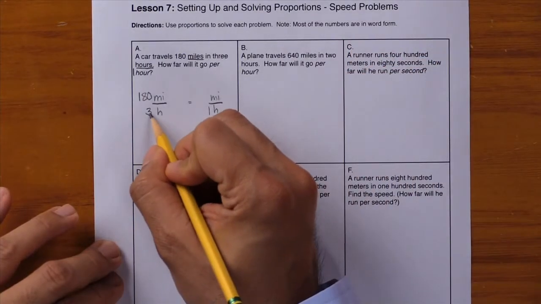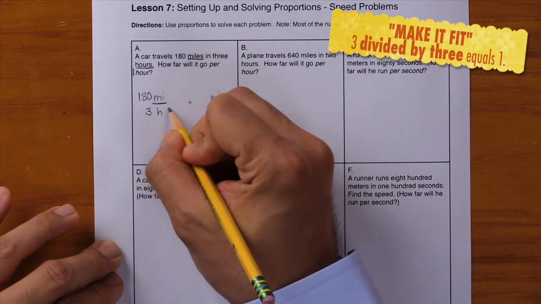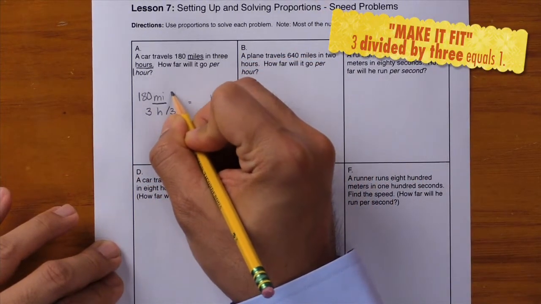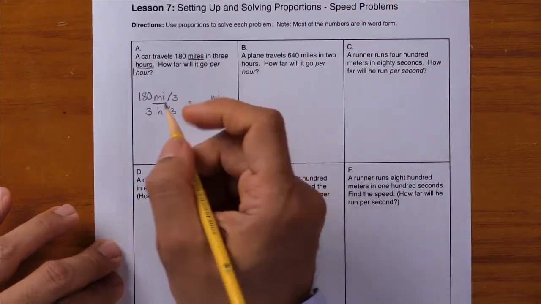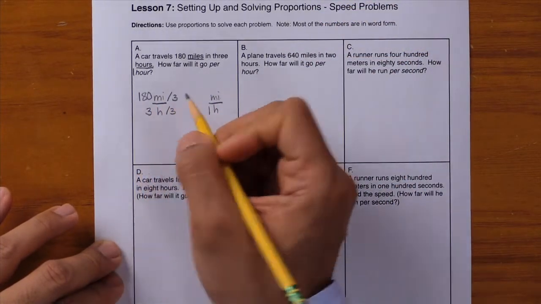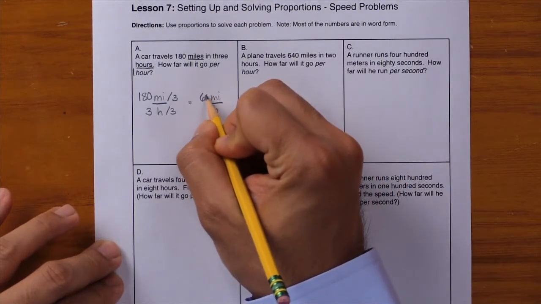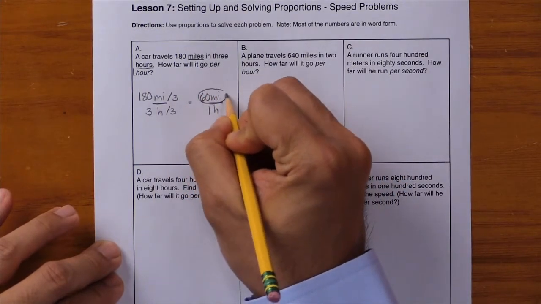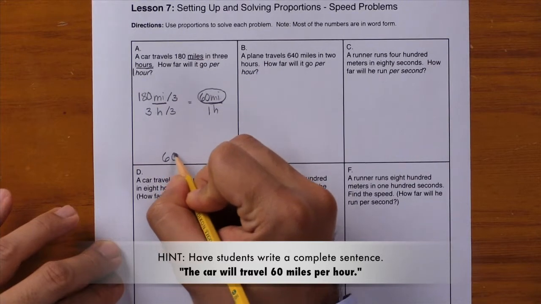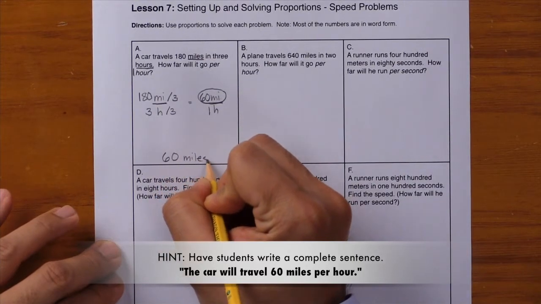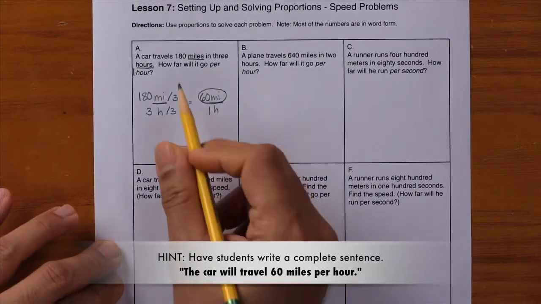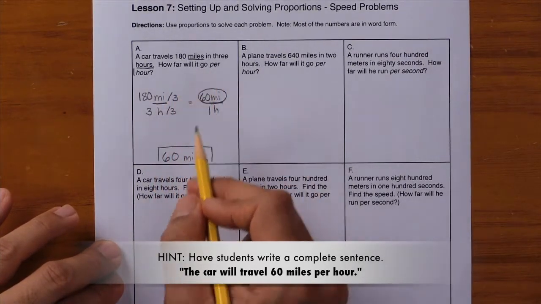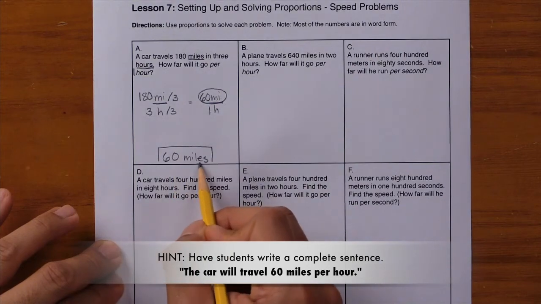Now it's just a simple equivalent fraction. How do you go from 3 to 1? And we do that by dividing by 3. Divide by 3. 3 divided by 3 gives you 1. 180 divided by 3 gives you 60. Circle your answer. 60 miles. And let's just check. Did we answer the question? How far will it go? And the answer is 60 miles.